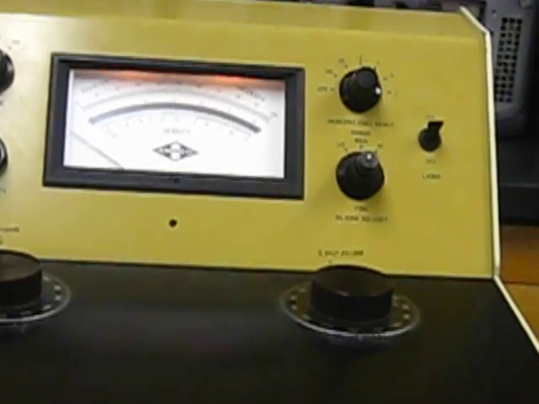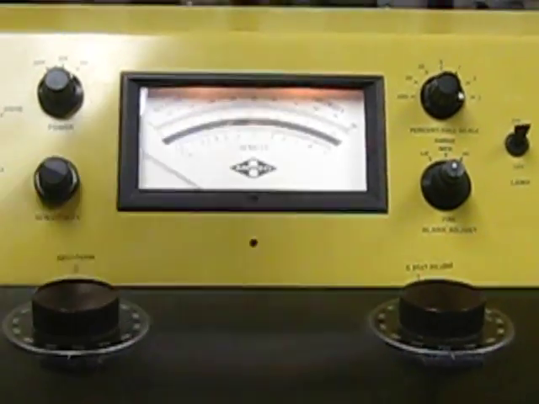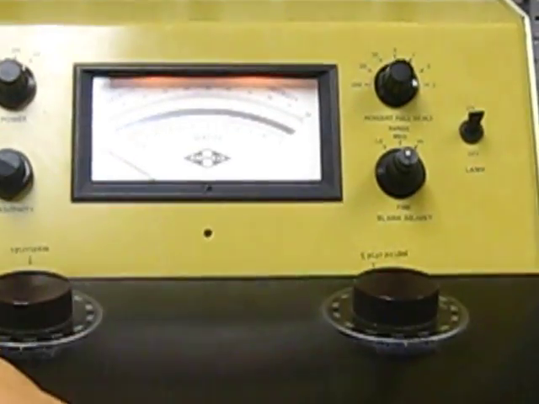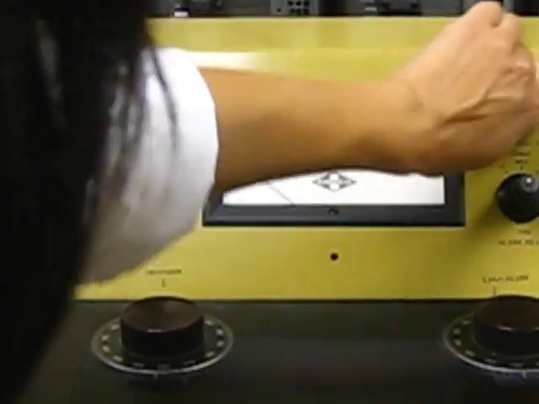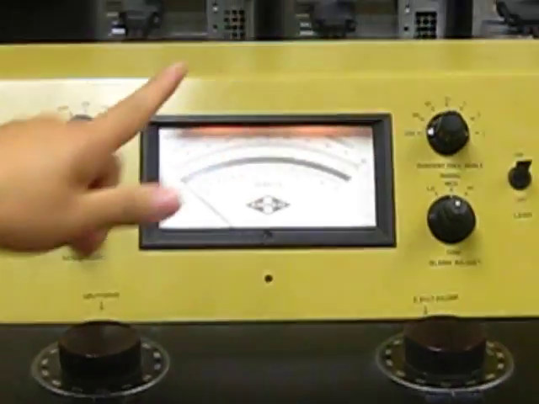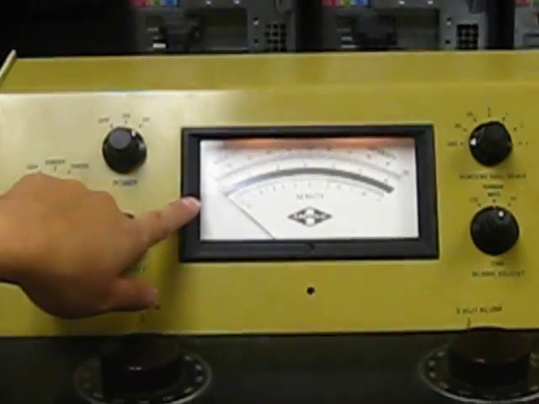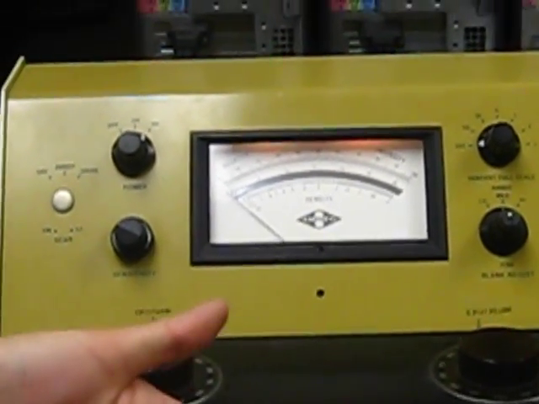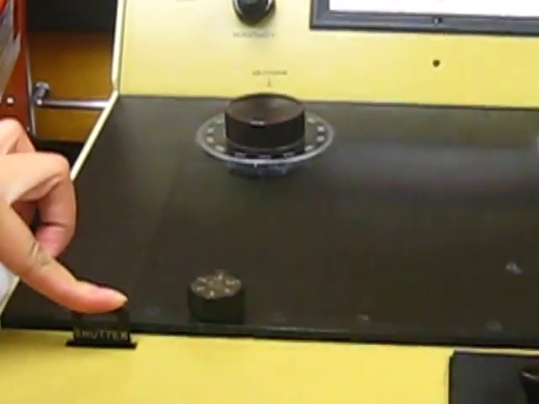Okay. First, because we already set up the 0 with the blank, now with the very first sample, we need to close the shutter and put the percent full scale to 100 because we don't know how strong it is. So we close the shutter.